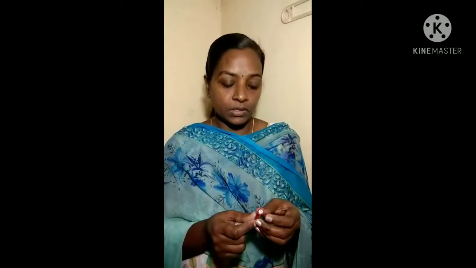Correct? And other than this electric current we use at home, can you name some other source of this current? Yes, we know that we have different sources of this.